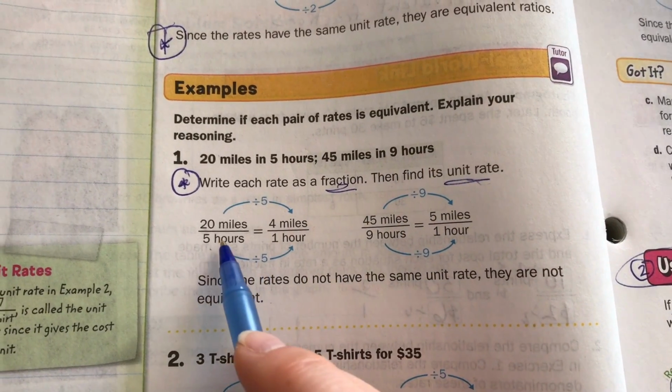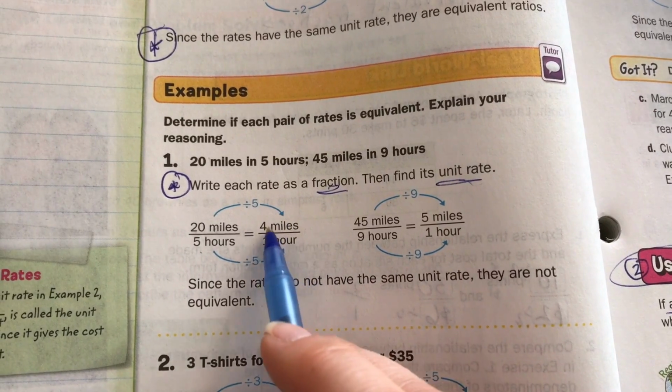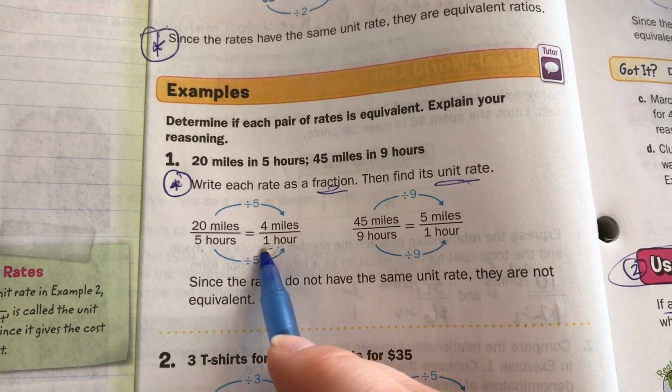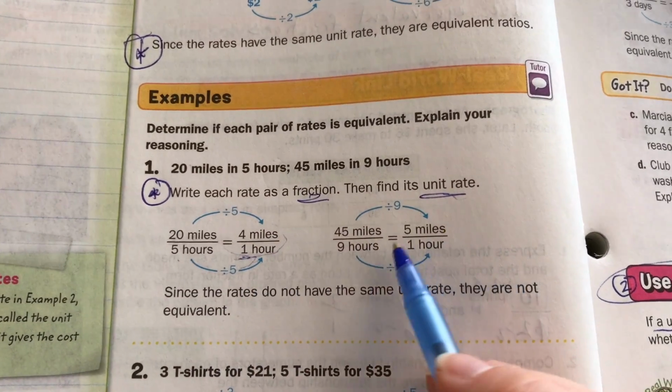Find the unit rate. So for this one, divide by 5, the numerator and denominator. 20 divided by 5 is 4. 5 divided by 5 is 1. With a 1 in the denominator, we have a unit rate of 4 miles per hour.